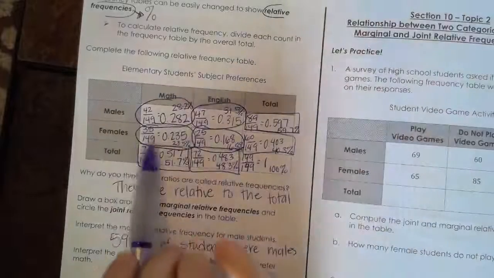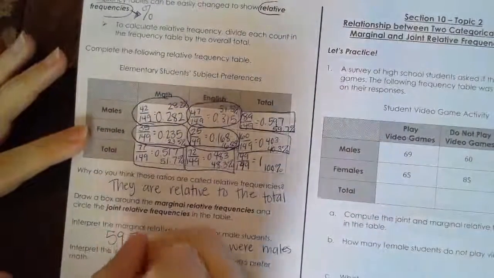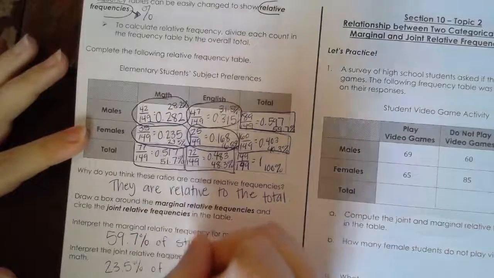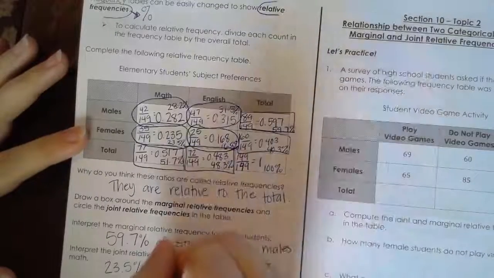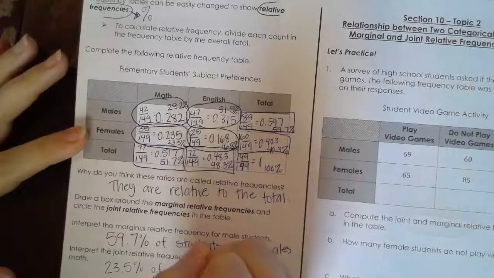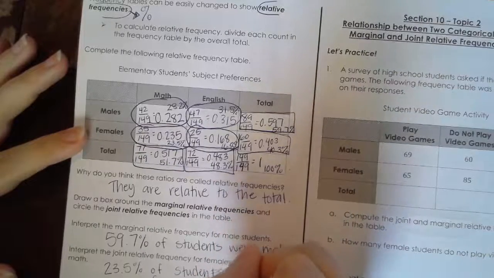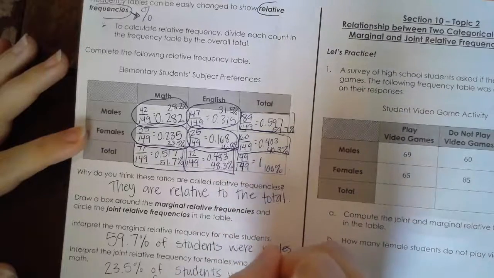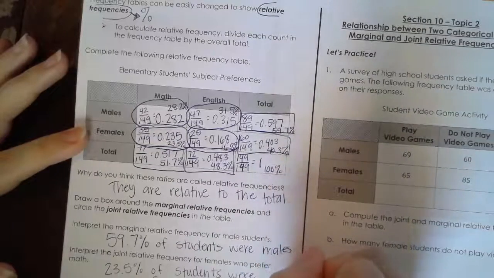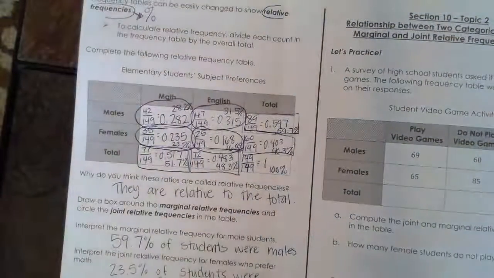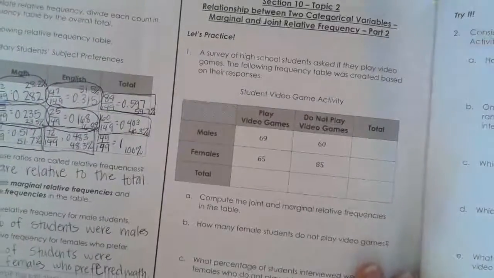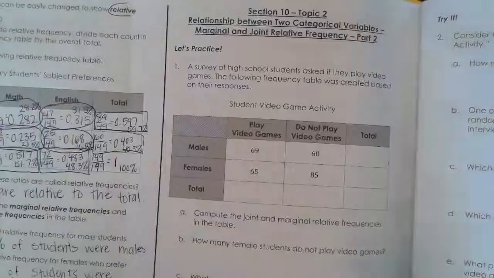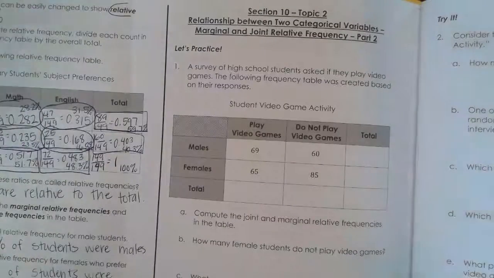So females who preferred math, 23.5% of students surveyed. Okay, so that's really all of these percentages are here for, is to help us compare to that total. So let's continue on. Really all section 10.2 is just a continuation of the same topic. It's just further practice.